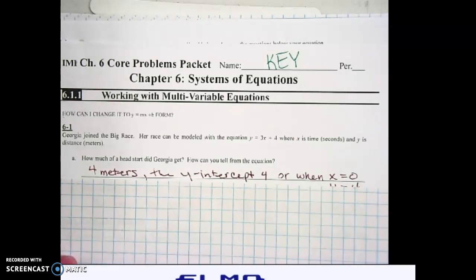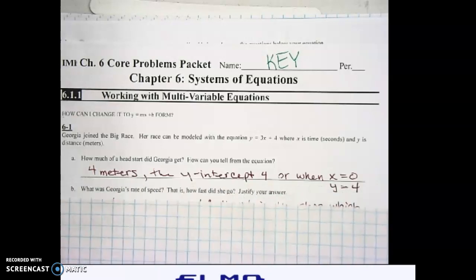And how can you tell? Because it's the y-intercept. It's the number that's after the 3x, right? That's called the y-intercept. Can you step outside, please? Yeah.